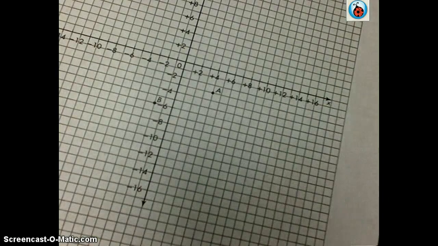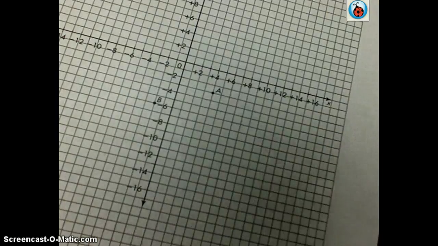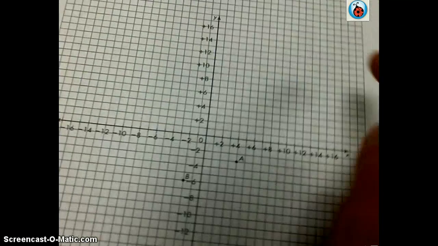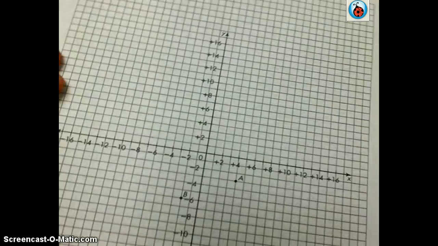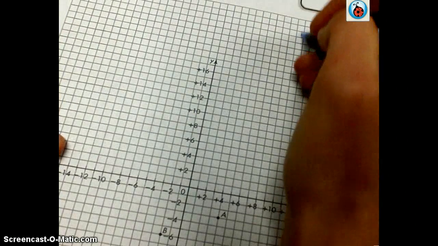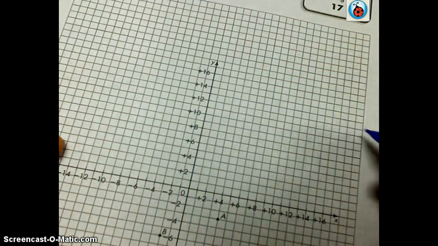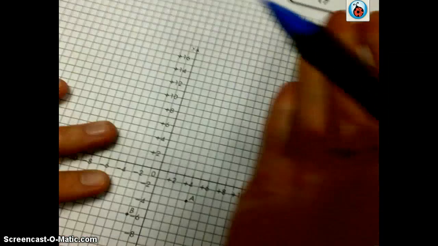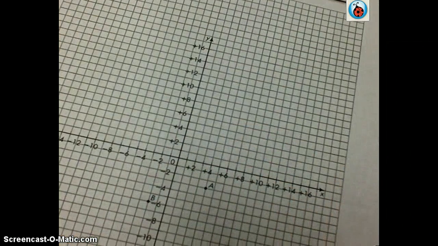Now, they have the coordinate grid there for you already. That is not always the case. And if they did not have the coordinate grid for us, we would be okay. You would just make an X and Y axis cross somewhere on the paper.